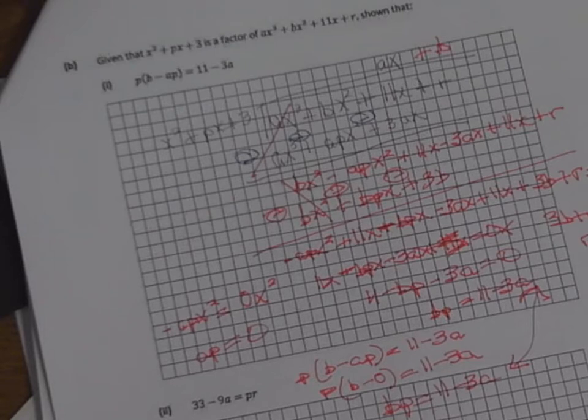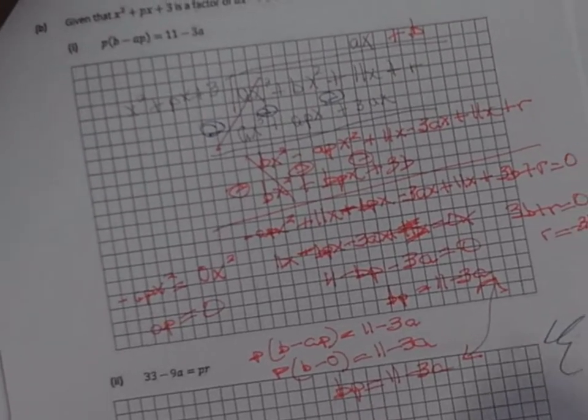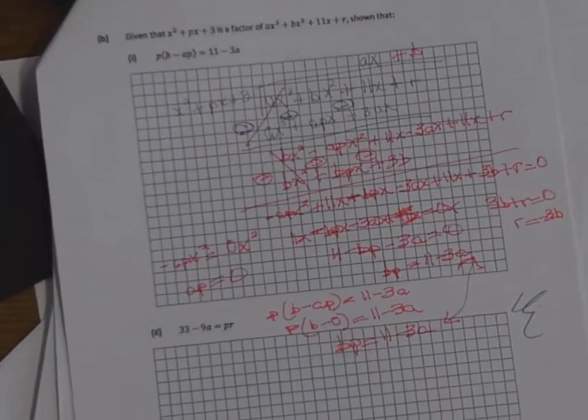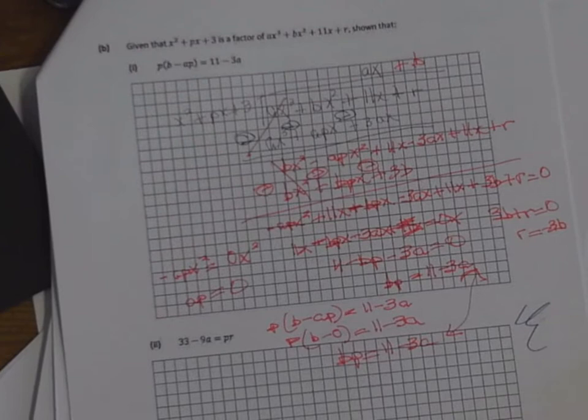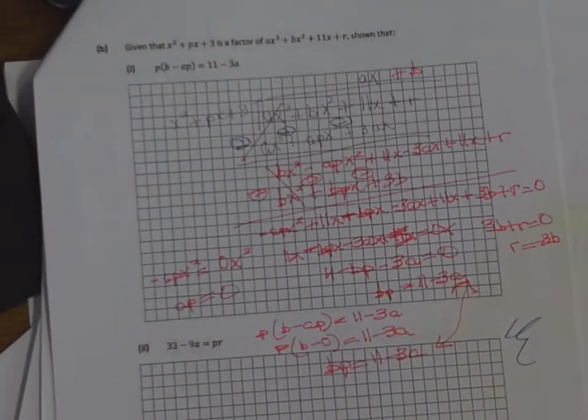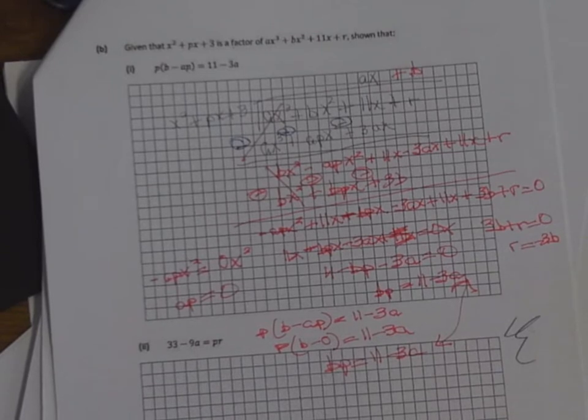Crazy long question, okay, but it's only long division, it's just really hard. Sorry? How many marks for that? Sorry, 10. 10 marks for that.